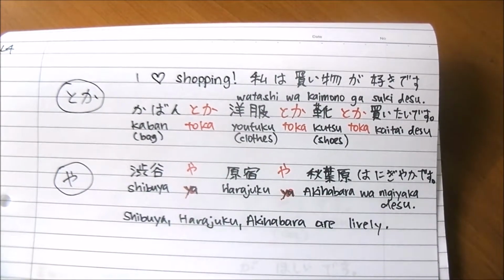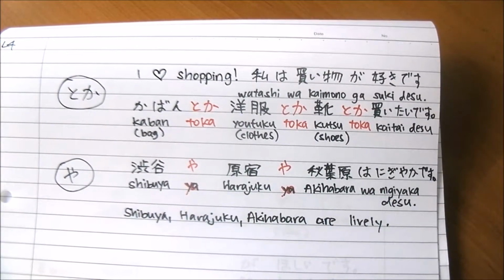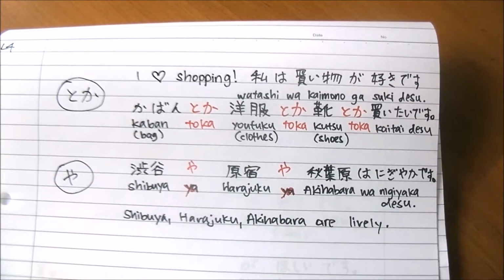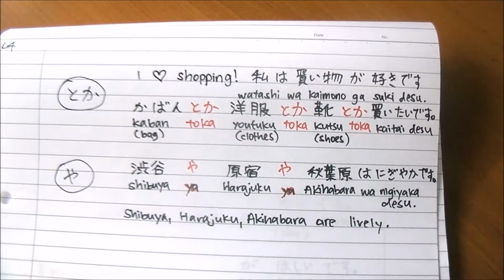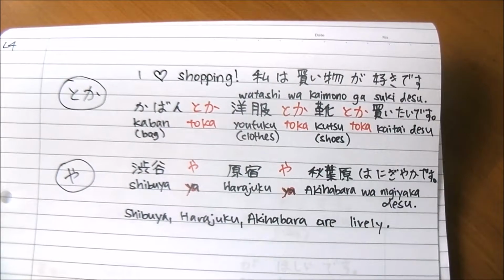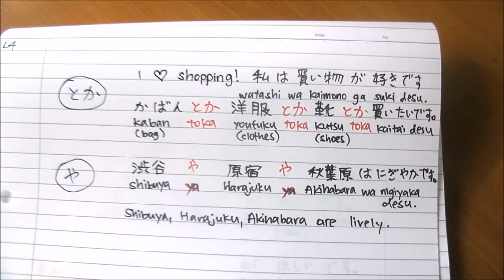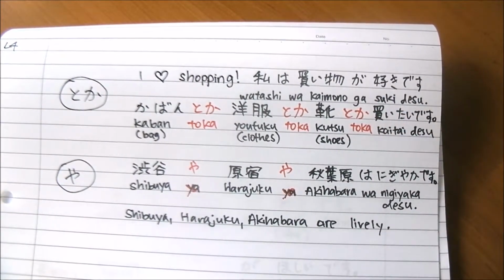For example, if a person asks you, hey, you're buying something, right? What are you going to buy? So you say, kaban toka, yofuku toka, kutsu toka. So you're listing examples, but there's always a precursor. That means someone would have already known the background, like already know that you are going to buy something. Or you have a precursor, for example, you tell people, I love shopping. That's when the first sentence comes into effect.